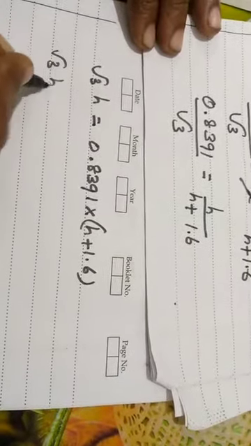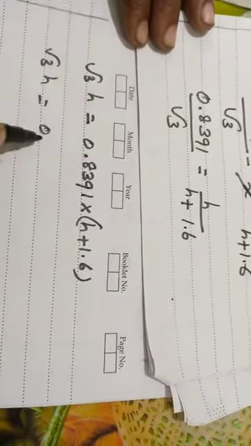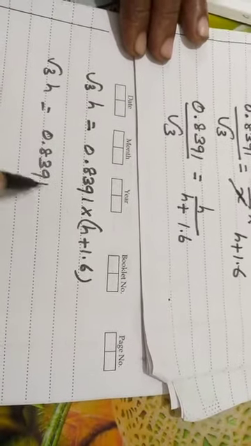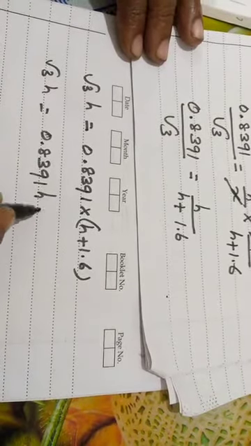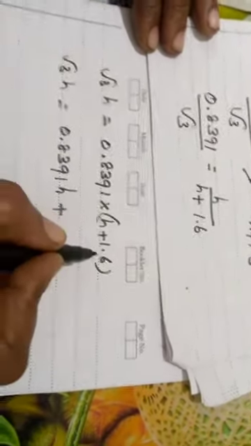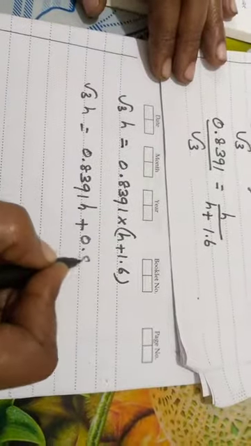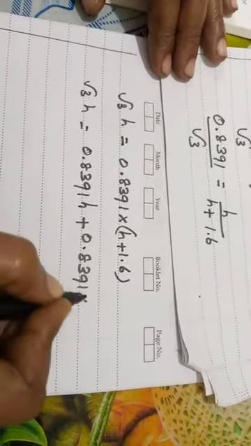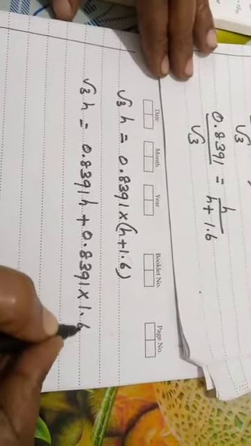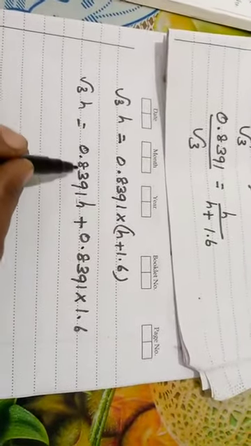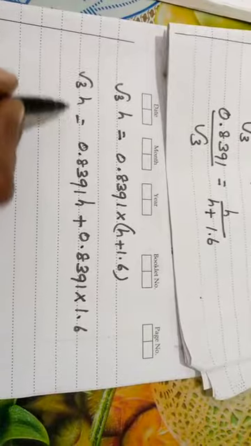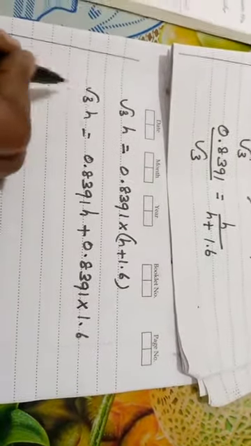Root 3 into h is equal to 0.8391 into h, plus this value into this 1.6, that is 0.8391 into 1.6. Okay. From here, this both the h terms take one side. Okay. So root 3 value is 1.732.